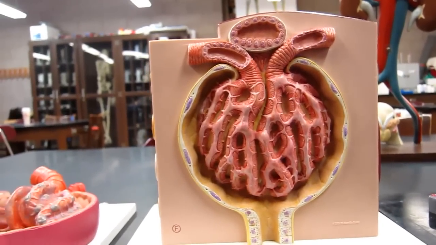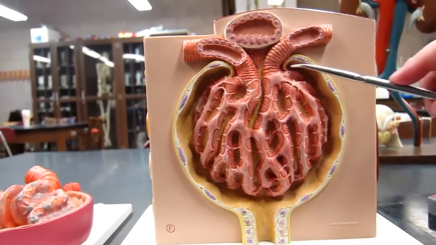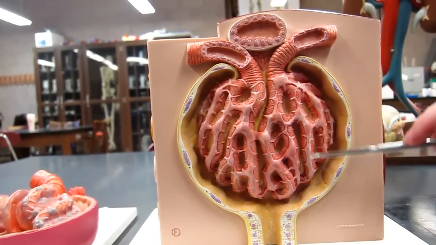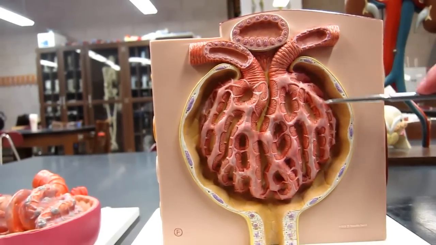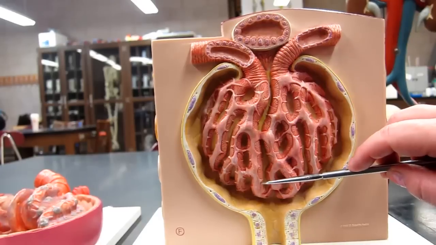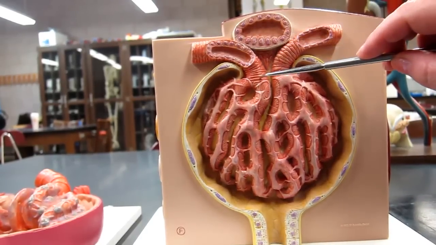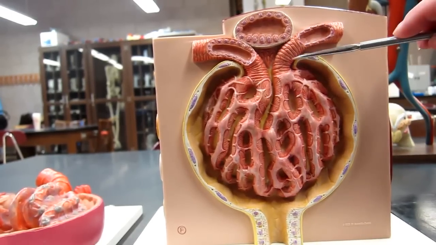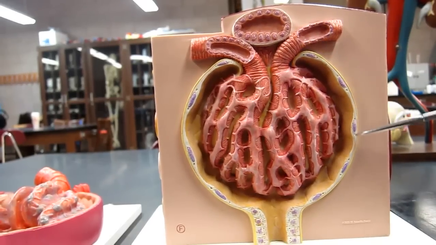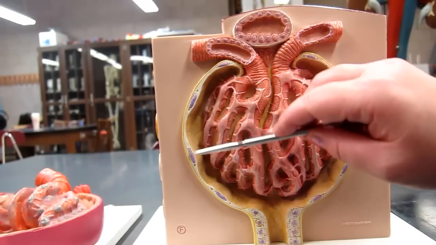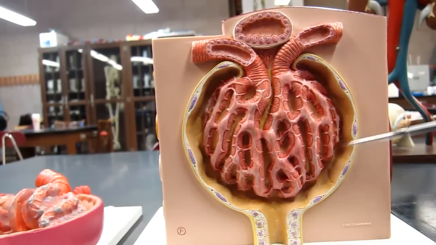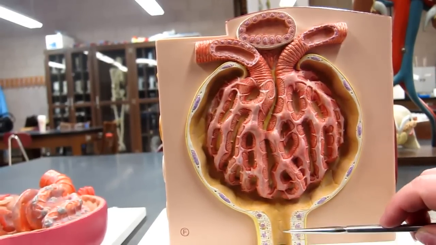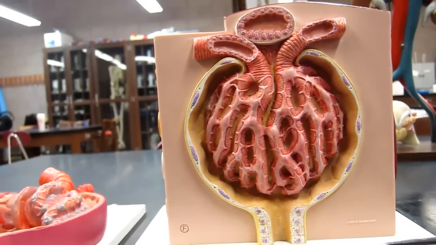Here's a huge enlargement of the glomerulus and the glomerular capsule. So you can see the glomerular capillaries, and this material that's kind of spread over them is the visceral layer made up of the podocytes. Okay, so afferent arteriole, glomerulus with the visceral layer of the glomerular capsule, efferent arteriole, here's the parietal layer of the glomerular capsule, capsular space, and then here would be the proximal convoluted tubule. Again, lots of microvilli on these simple cuboidal epithelial cells.